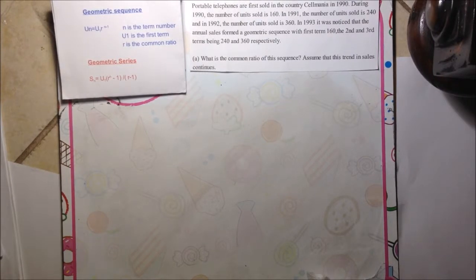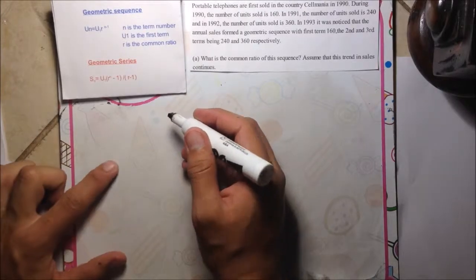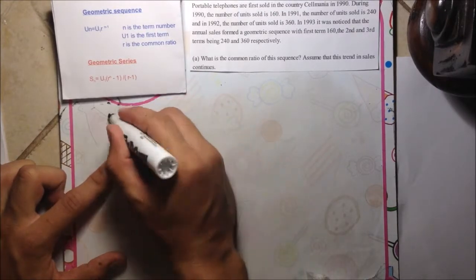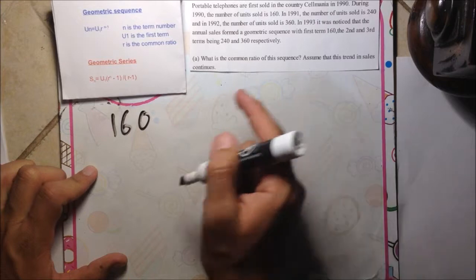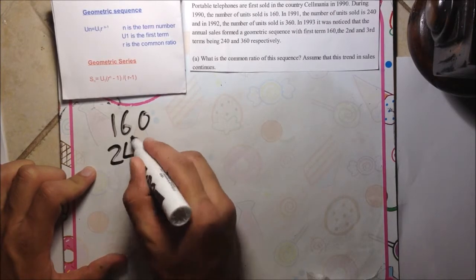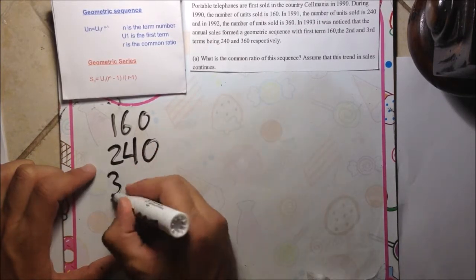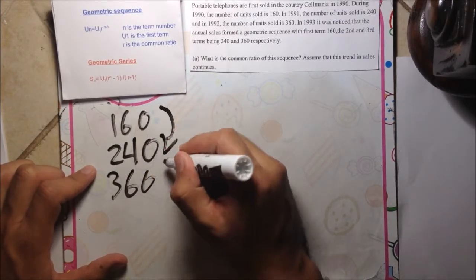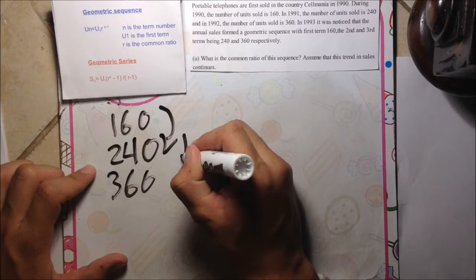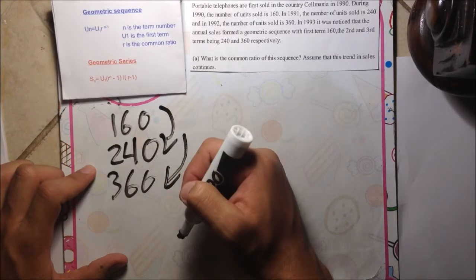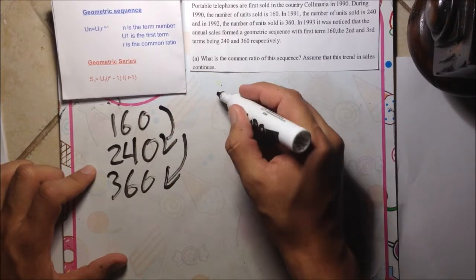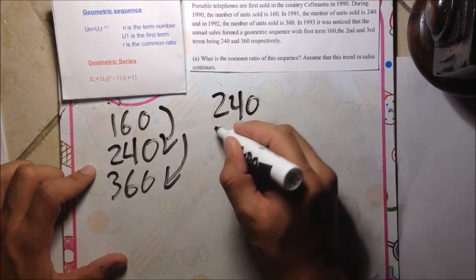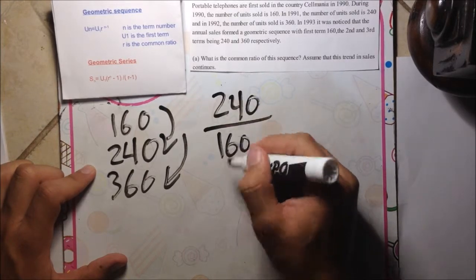So we're asked to find what is the common ratio of this sequence. We know that the first term given is 160, the second term is 240, and the third term is 360. So we're trying to find the common ratio between each term, so what number is multiplied by each number in order to get the next number. In order to do this, we just divide each number by the previous one.